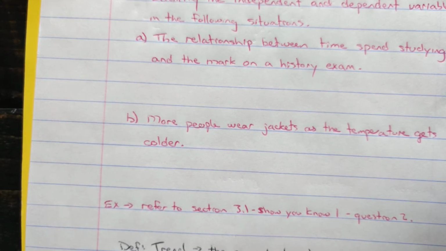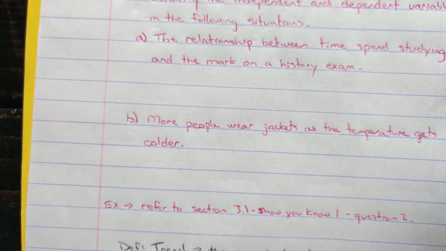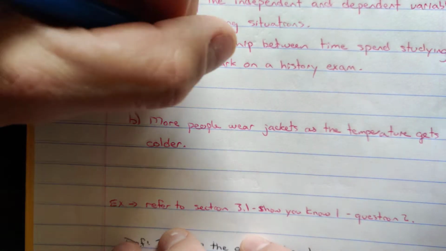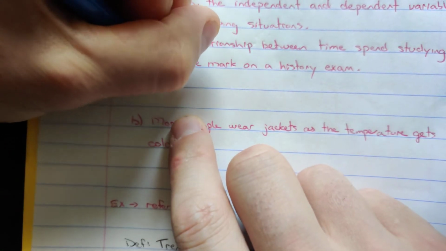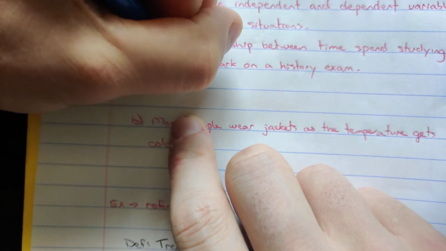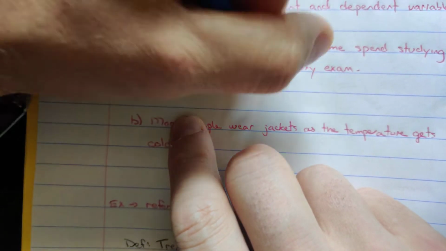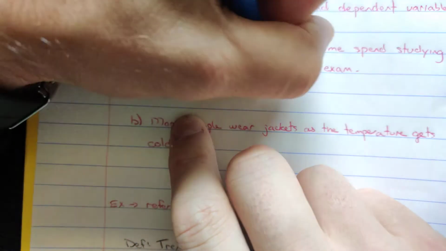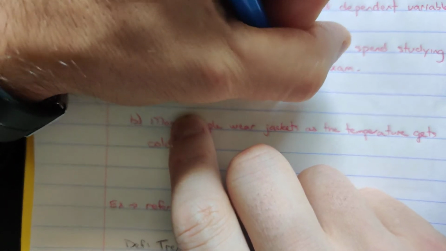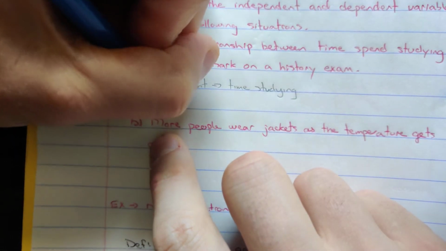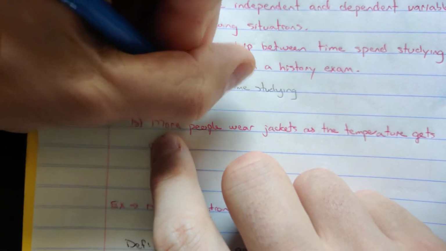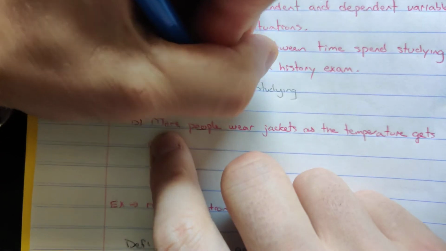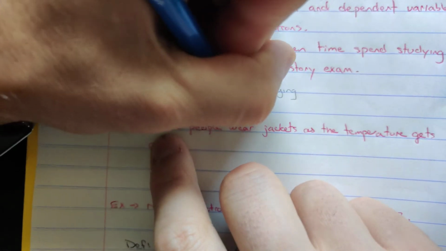In general, you would expect that the time you spend studying affects your score on your exam. So the independent would be your time studying, and then dependent would be your mark.